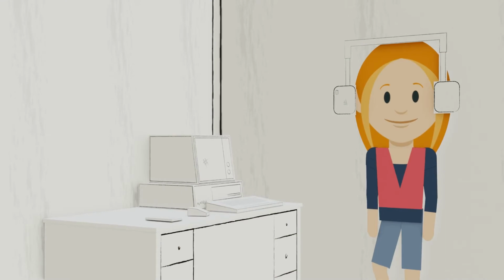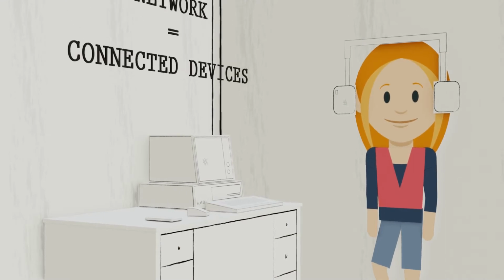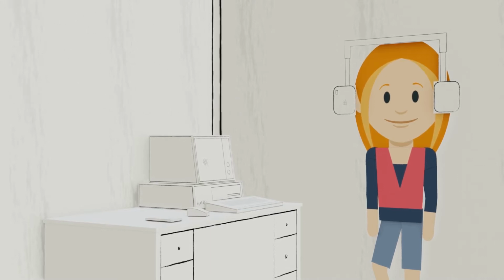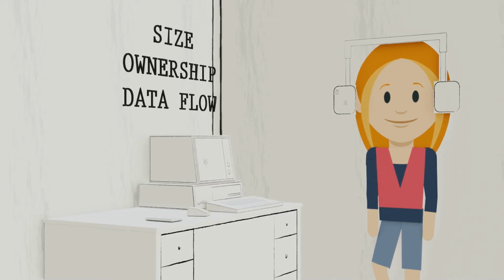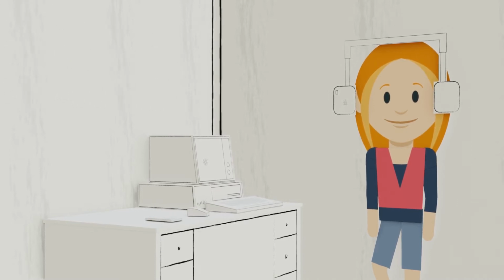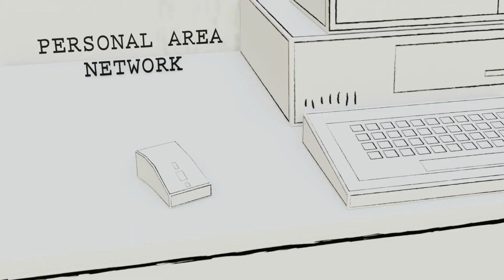A network is formed when we connect two or more computers or devices together with the purpose of exchanging information or sharing resources. There are many types of networks, all having the same basic function, but which differ in terms of how big they are, who owns them, as well as how and where the data flows. Let's have a look at some of these different types going from small to big.